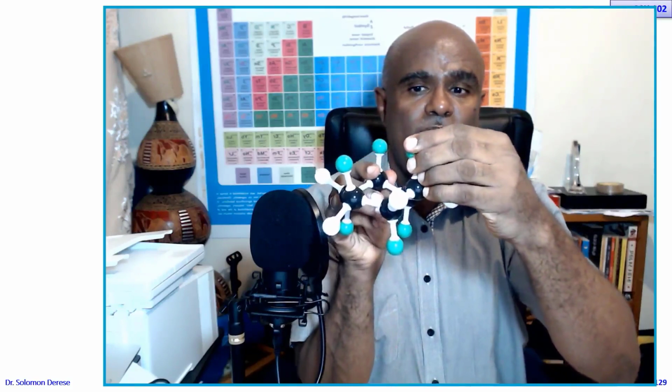Facing down. Let's come this way, just to see how it is across the ring. As you can see, this one is down, this one is up, and this one is up. The axial substituents on the neighboring carbons are in the opposite direction. Down, down, down, up, up, down, up, down, up, down.